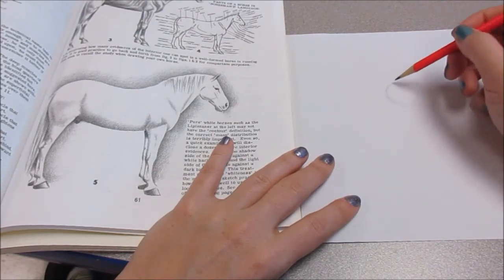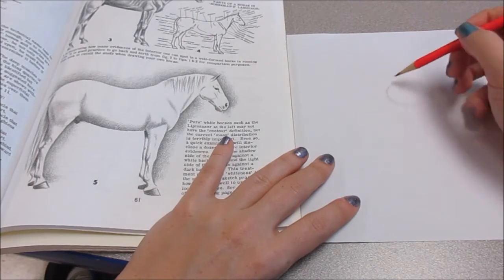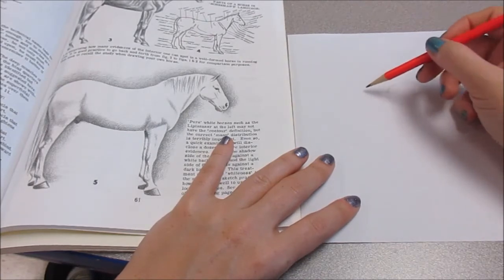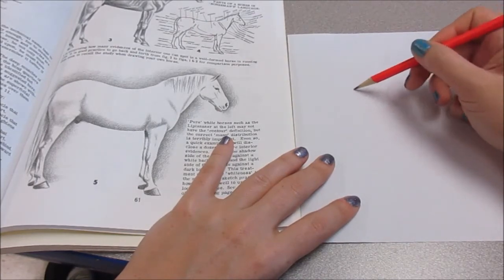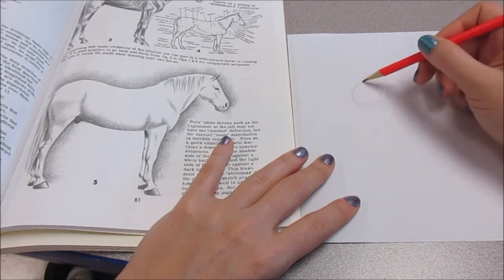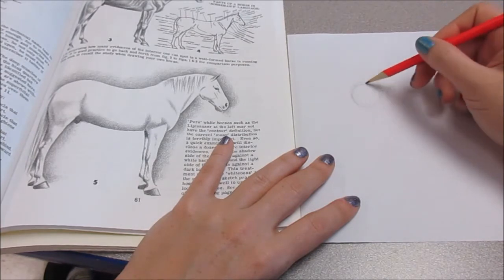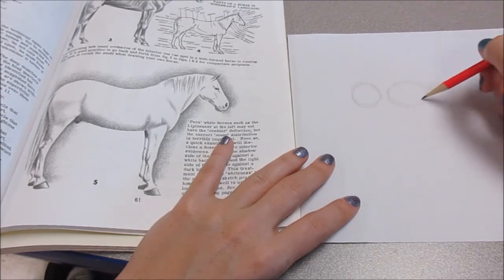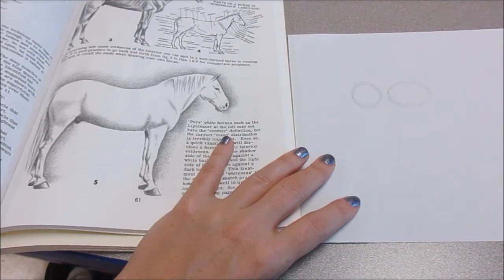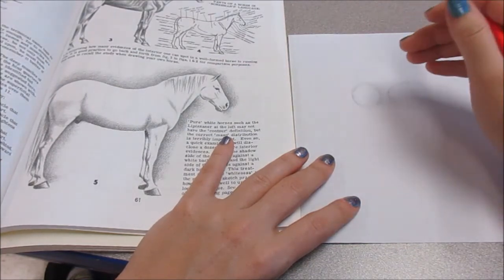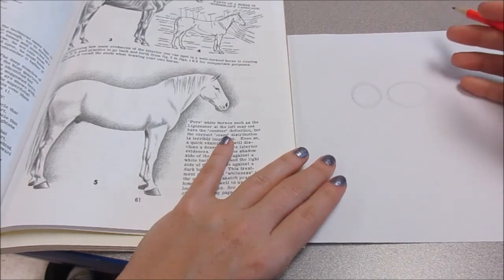Okay, so I've got the oval where the rib cage is. I'm going to move back a little bit and I'm going to make a circle next to that oval that's smaller than the oval, and that's going to be the hip bone. So I've got the hip bone here and the rib cage space here. So these are part of the basics of the anatomy of the horse like we talked about.